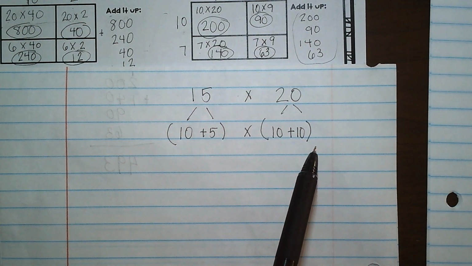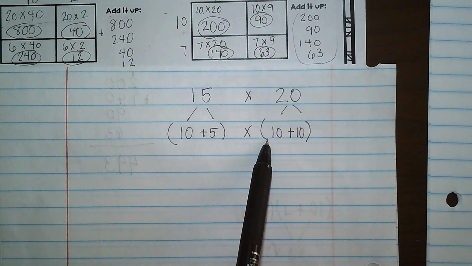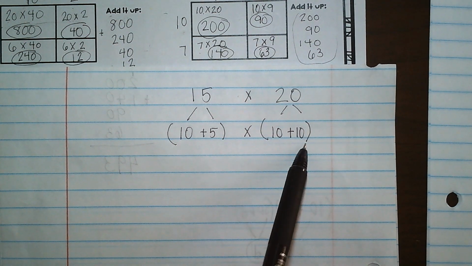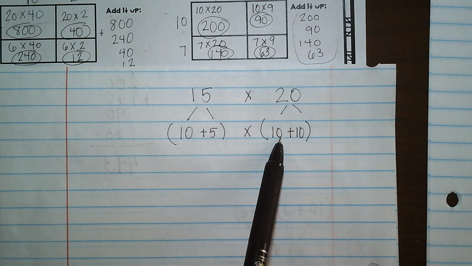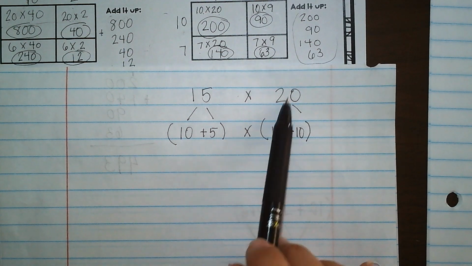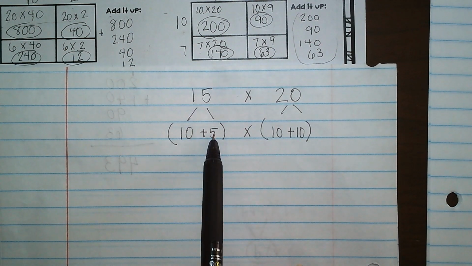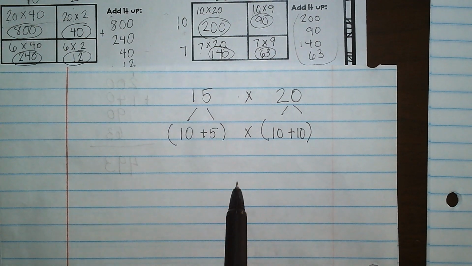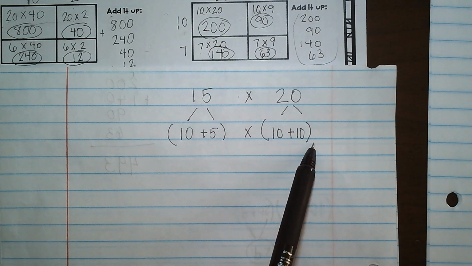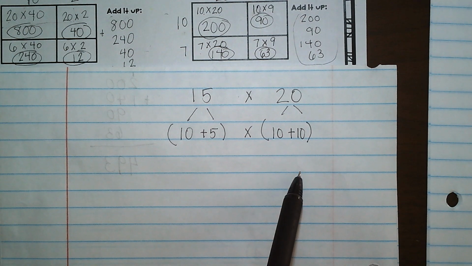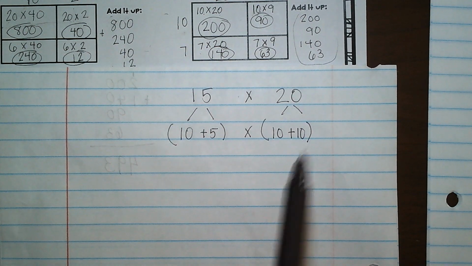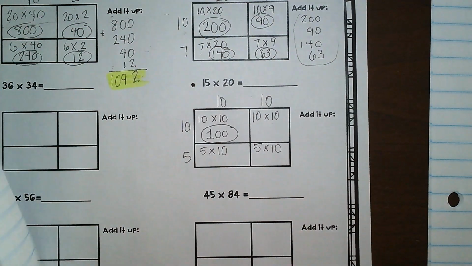Yeah. So what we wanted was two whole numbers above 0 that would give us that option. So 10 plus 10 is 20. 10 plus 5 is 15. It just happens that there's a lot of 10s that will give us partial products for the final product of 15 times 20. It's just a funny coincidence.